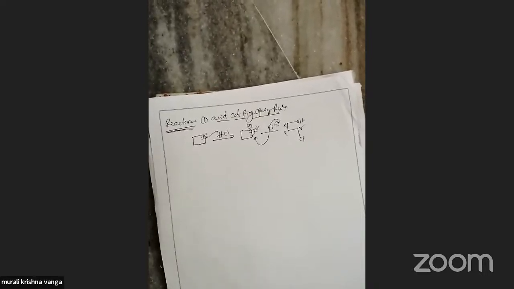Next is the base catalyzed ring opening reaction.